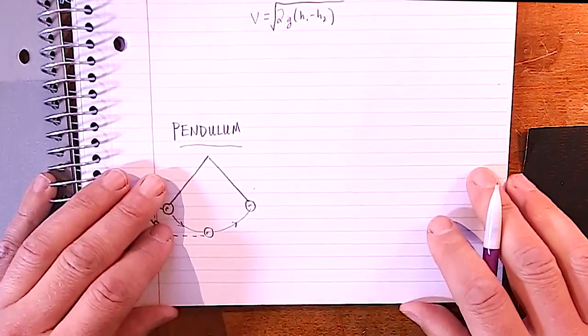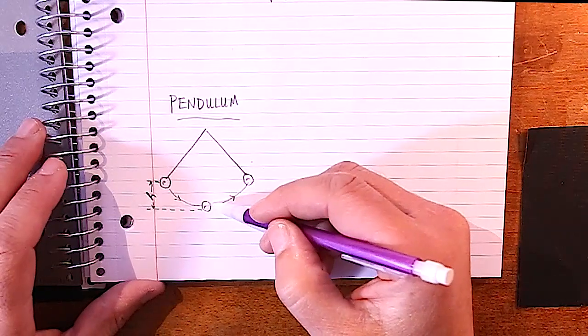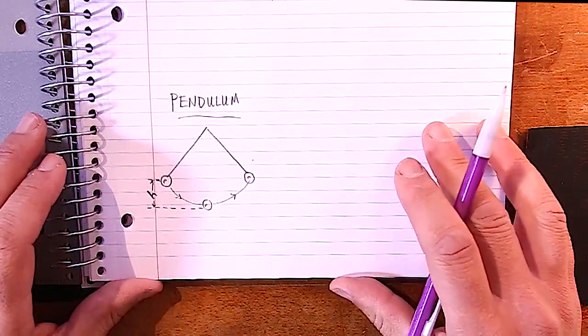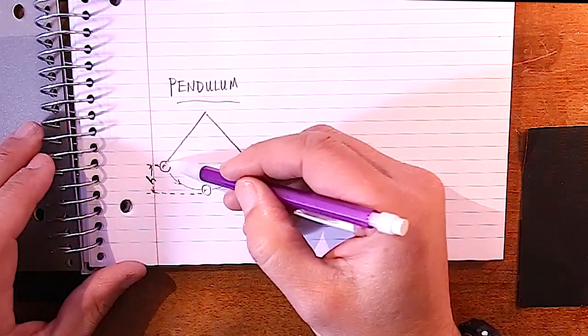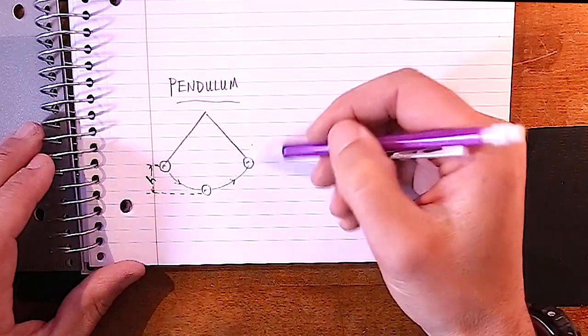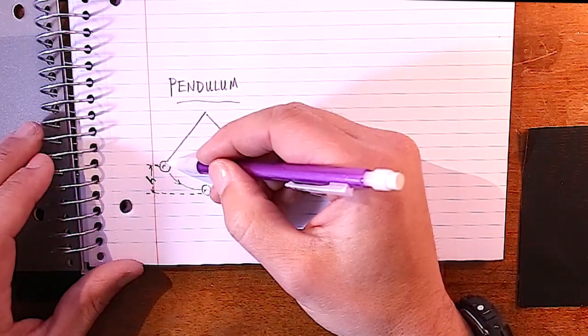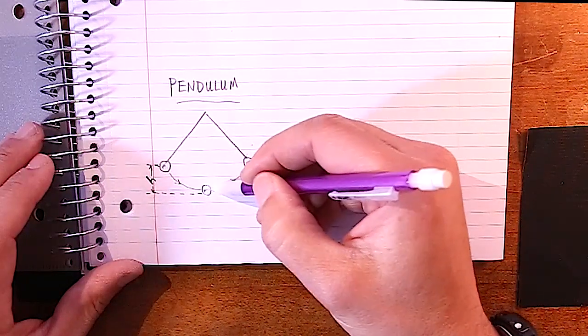If we want to look at something like a pendulum, and we wanted to find out how fast it's going at the bottom, we're going to do basically the same thing. So a pendulum is just a weight on the end of a string that's allowed to swing back and forth. And let's say it's pulled back to a maximum height of h, and then it's released and it swings down.